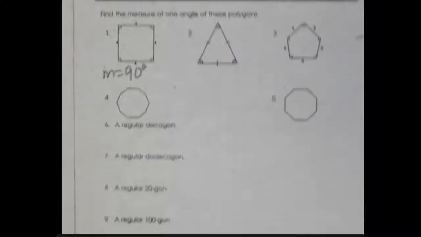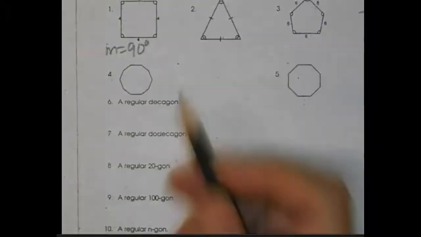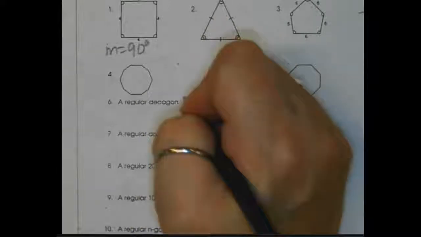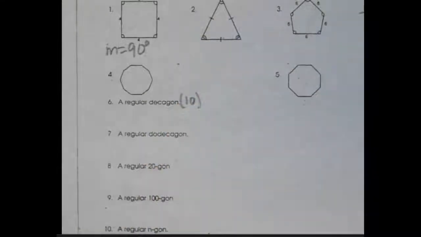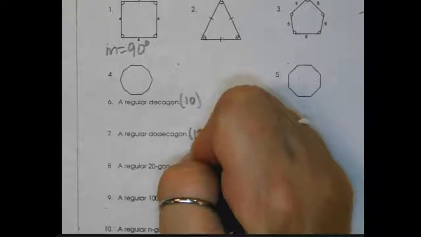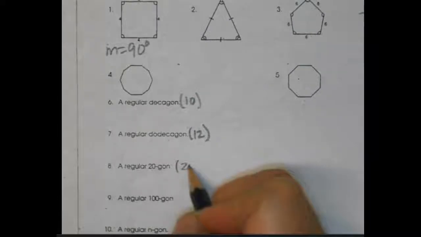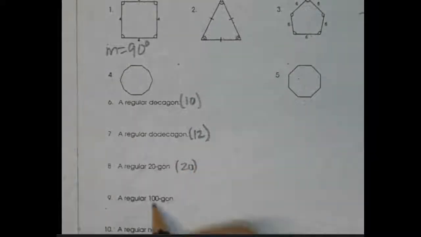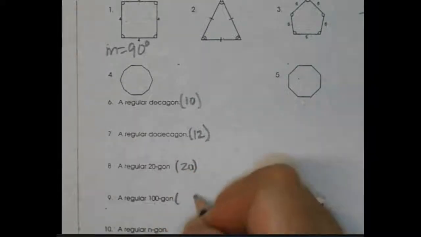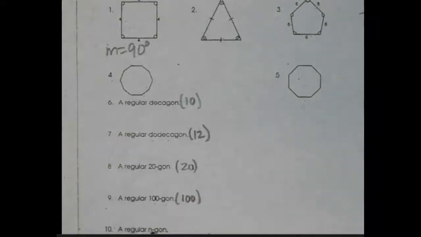Now I didn't do this in class, and I probably should have, but a decagon has 10 sides. A dodecagon has 12 sides. A 20-gon has 20 sides. A 100-gon has how many sides, what do you think? Yep, you're right, 100. And an n-gon is going to have n sides.